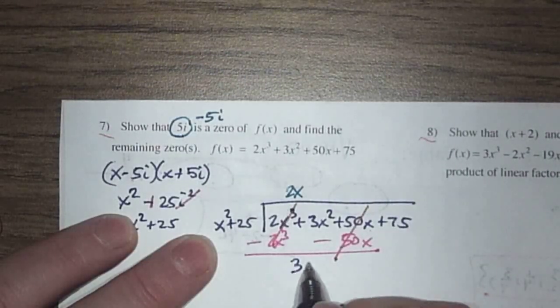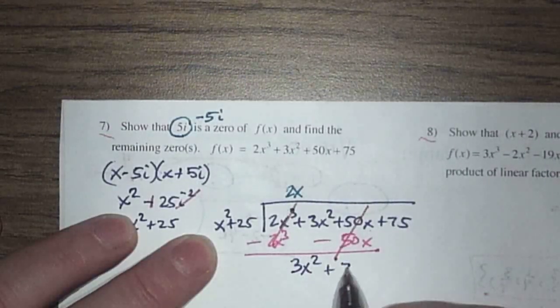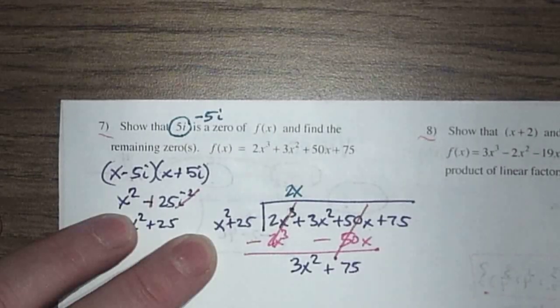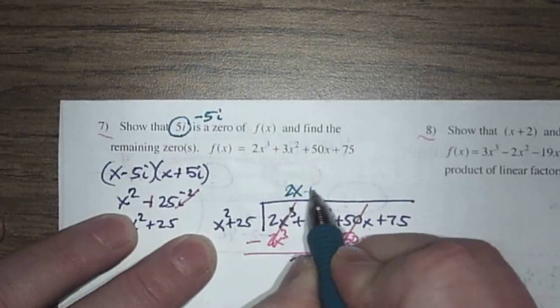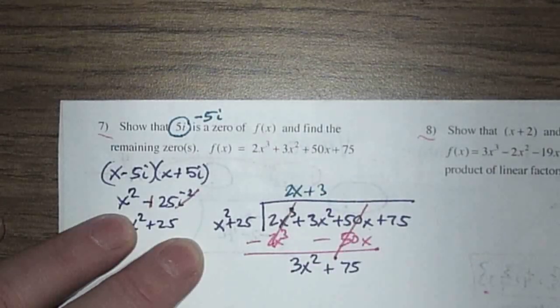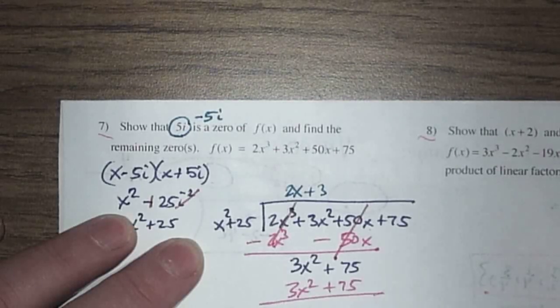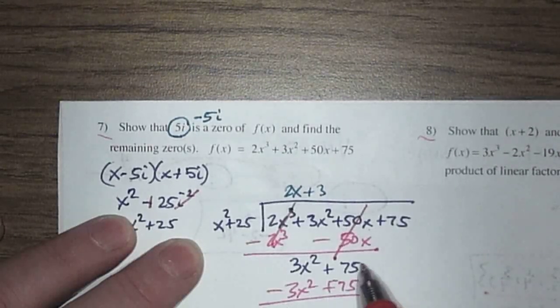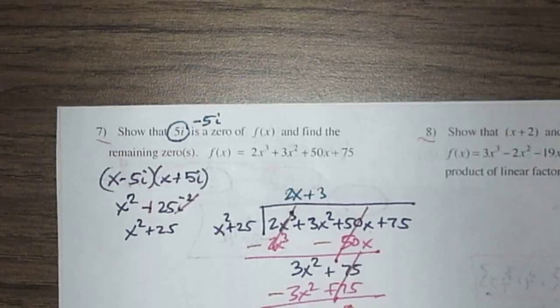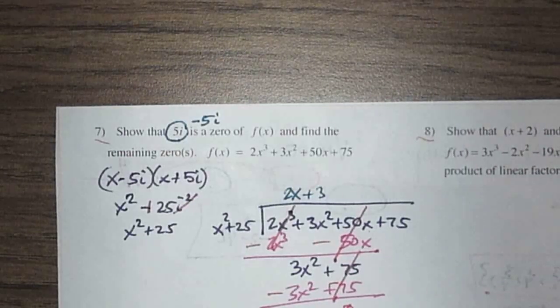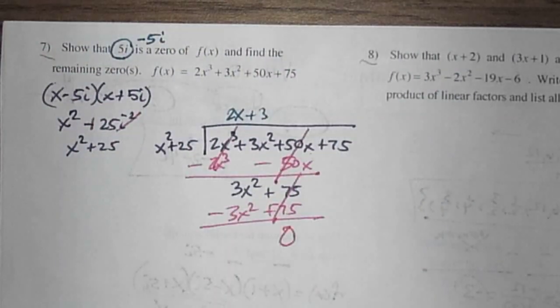We get 3x squared plus, I'm going to pull the 75 in tight. Now, this and this will be plus 3. 3 times that will be 3x squared plus 75. And when I subtract that and that, they all cancel to 0. And there, I have shown. Show that means do the work and show it.